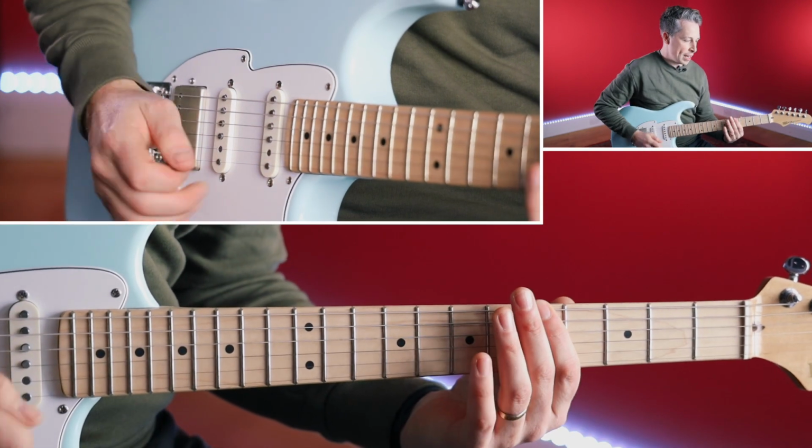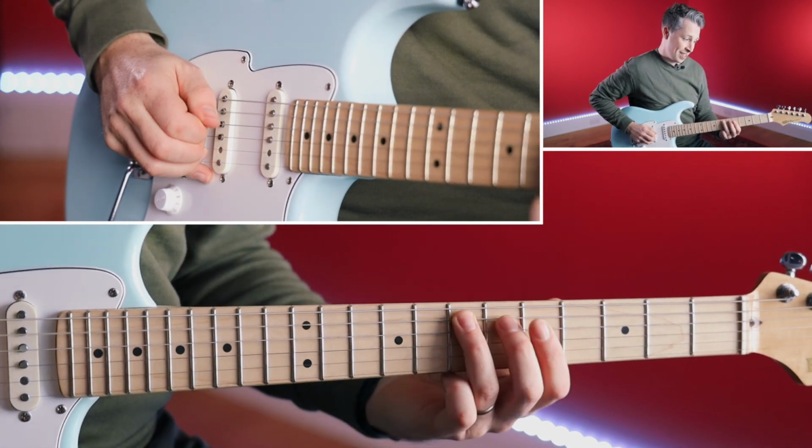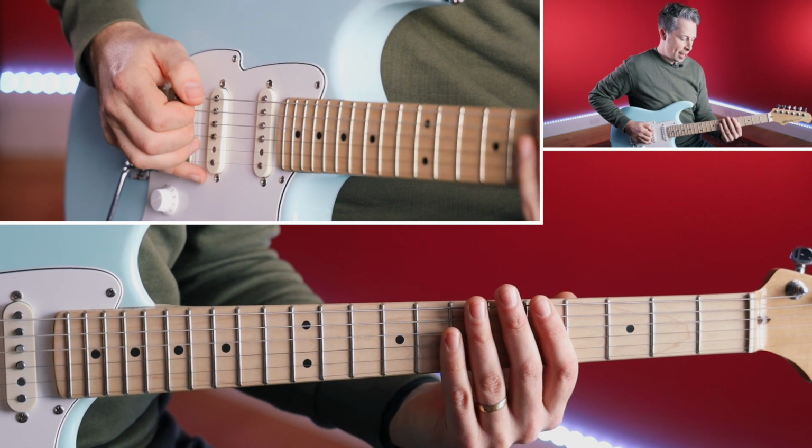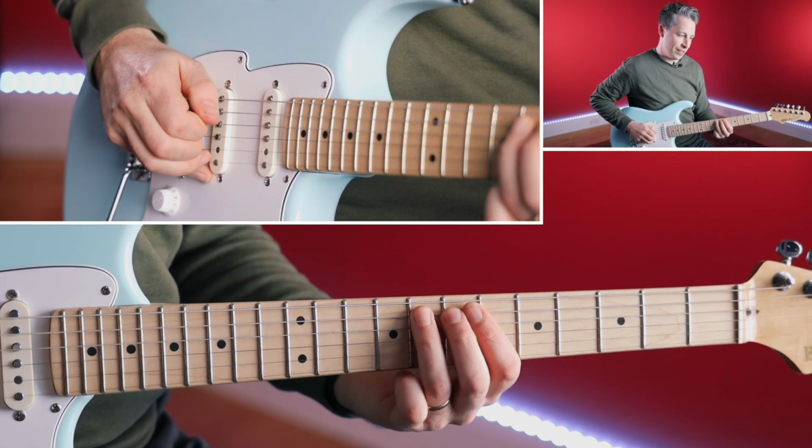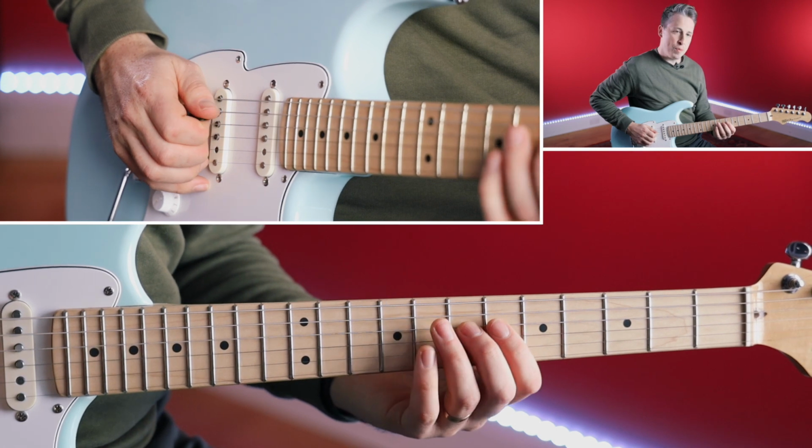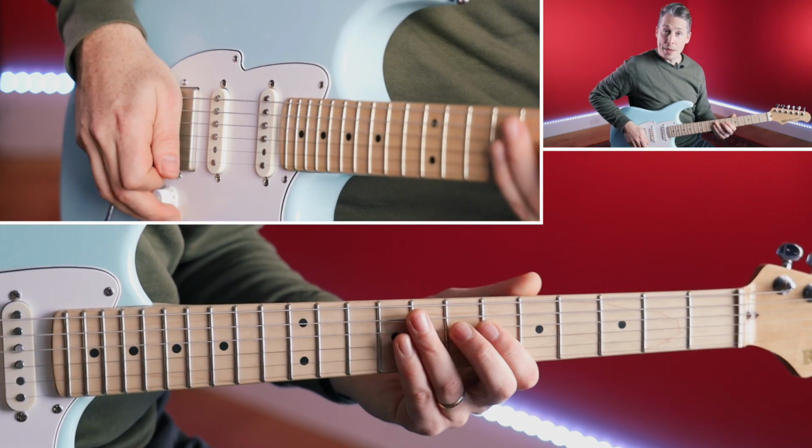So we're going to go from the root here. We're going to jump up to the fifth, and then up to the flat sixth. We're going to slide up to that. Okay. Then we're going to grab the 7, which is the octave. So quite big jumps already.